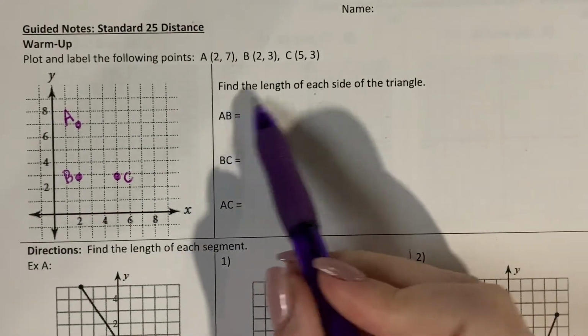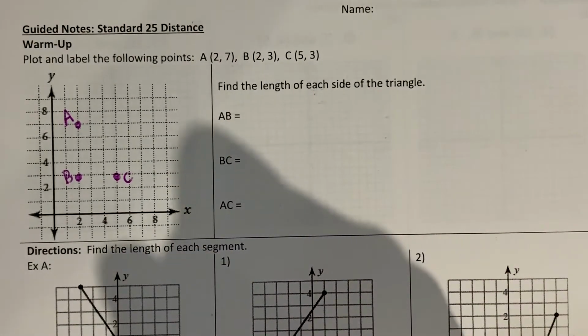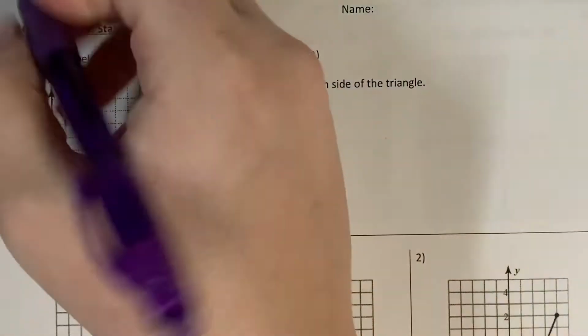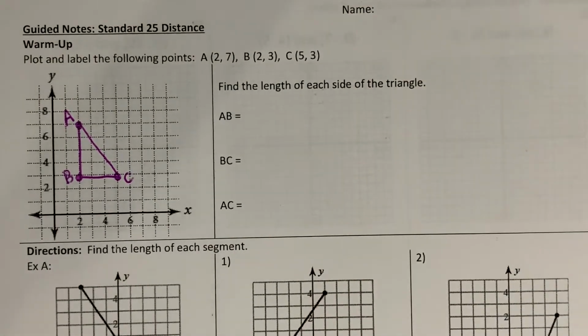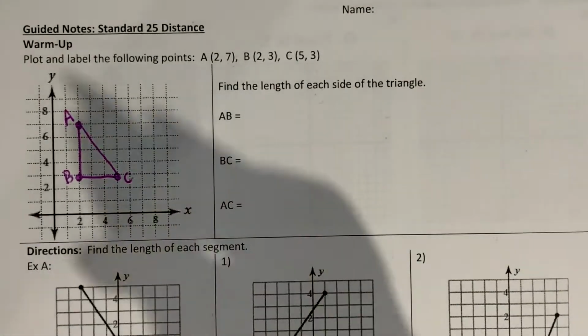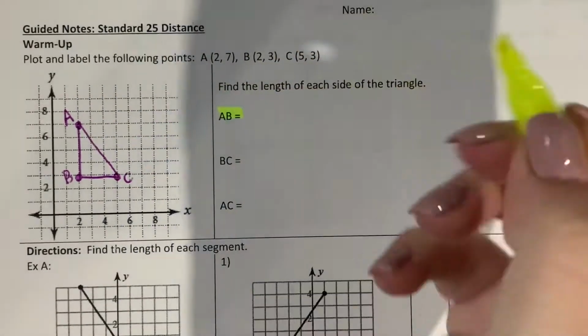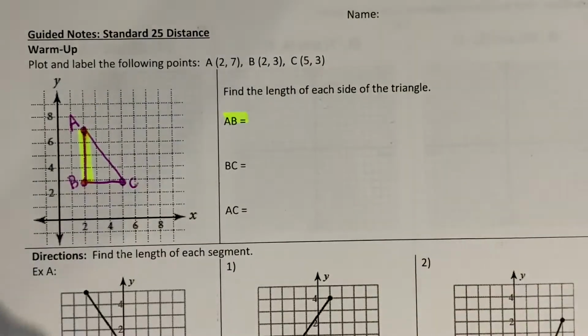And then I have to find the length of each side of the triangle. So these 3 points here are forming a triangle. So I can connect them. So there's my triangle. And I need to find the length of each side. So my first side length that I'm finding is AB. And AB is right here.